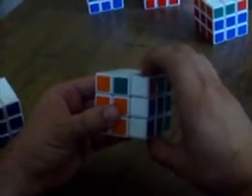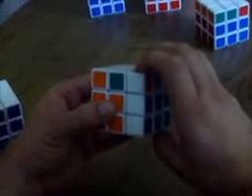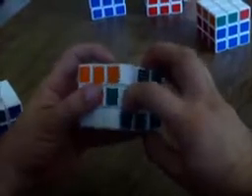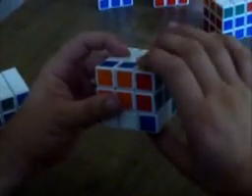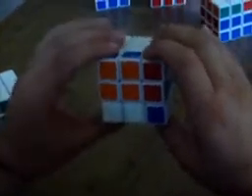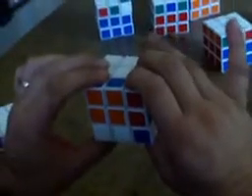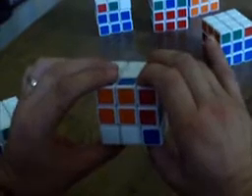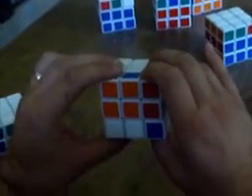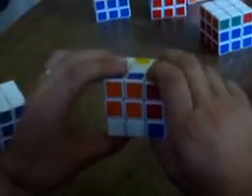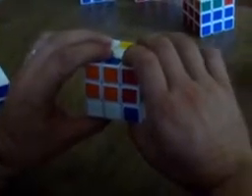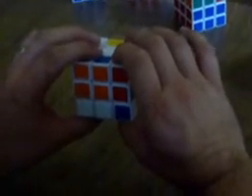Then use your index finger to turn the front face, and then you will turn the right face counterclockwise again. Then you will readjust your hands and use your ring finger to turn the back two times. One, two. Okay? So that's what I consider to be the first half of that algorithm.